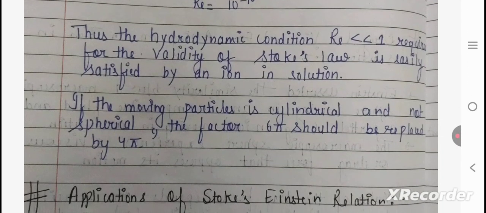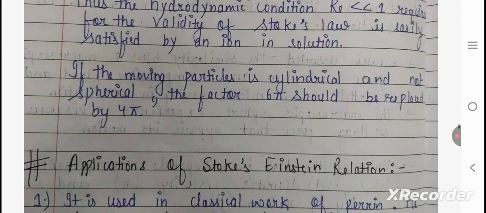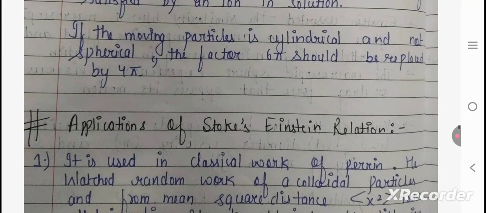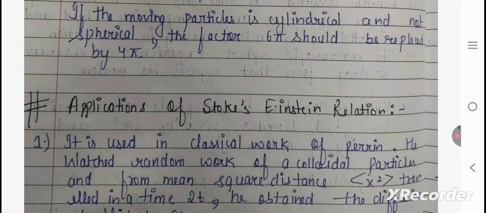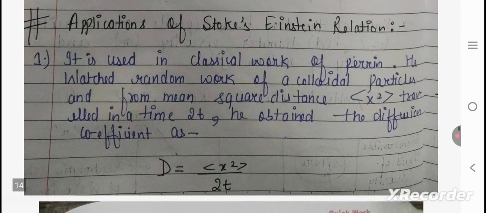Thus, the hydrodynamic condition Re very much less than 1, required for the validity of Stokes' law, is easily satisfied by an ion in solution. If the moving particle is cylindrical and not spherical, the factor 6 pi should be replaced by 4 pi. Next topic is application of Stokes-Einstein relation.